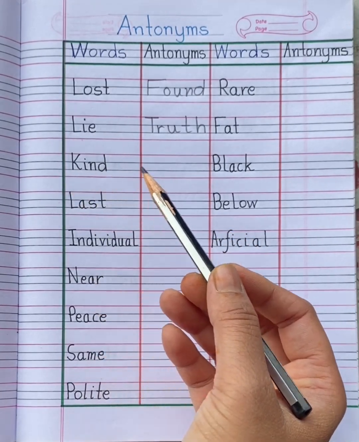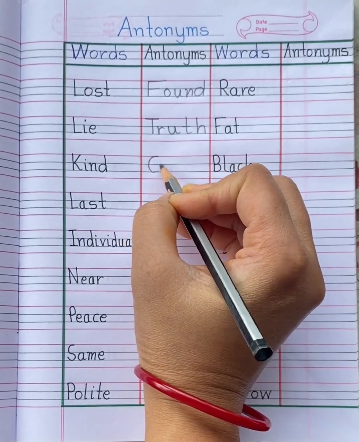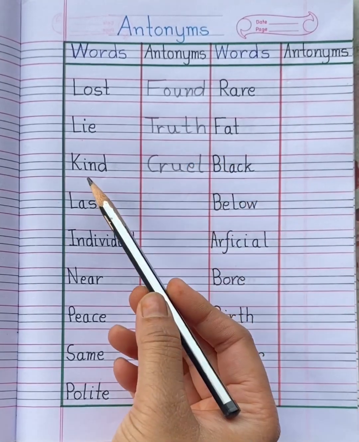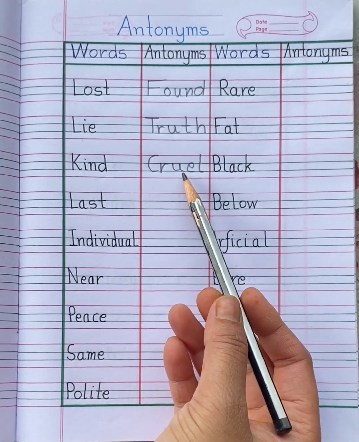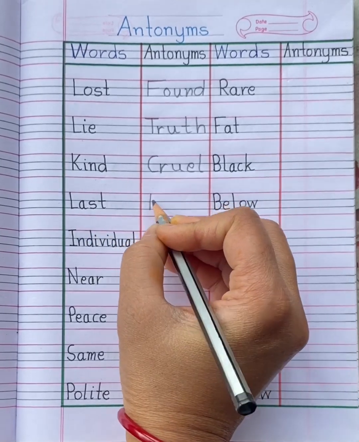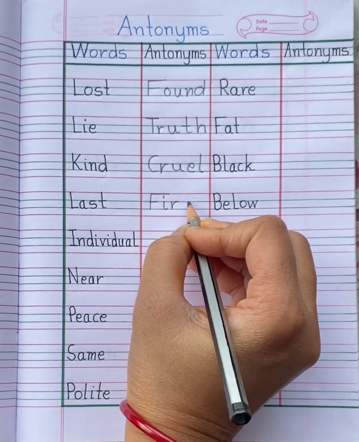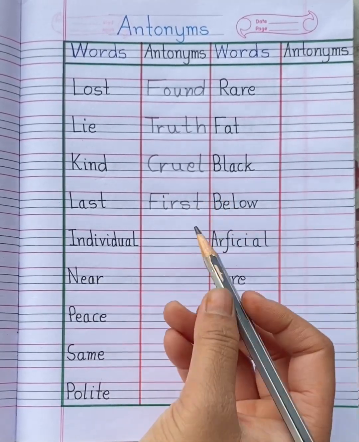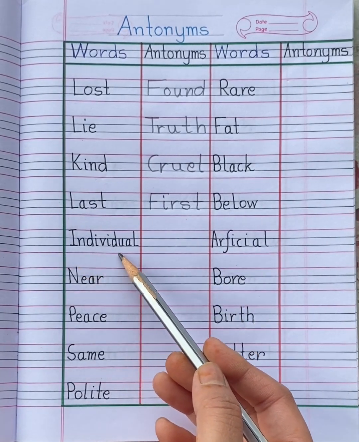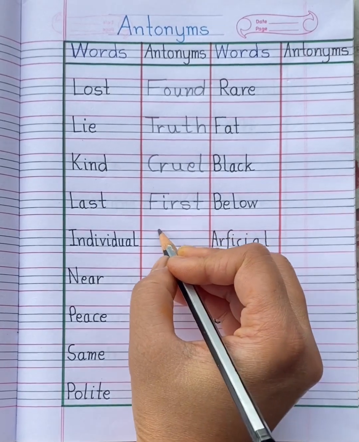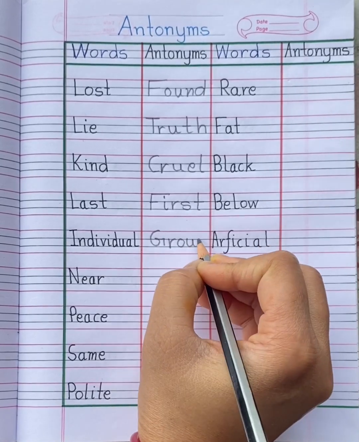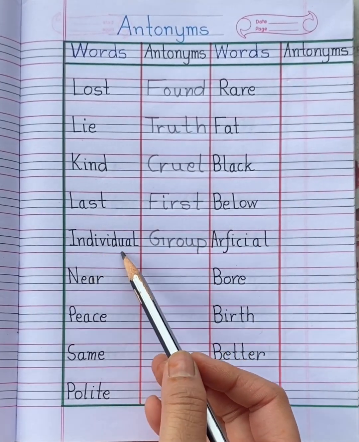Kind, cruel. The opposite of kind is cruel. Last, first. The opposite of last is first. Individual, group. The opposite of individual is group.